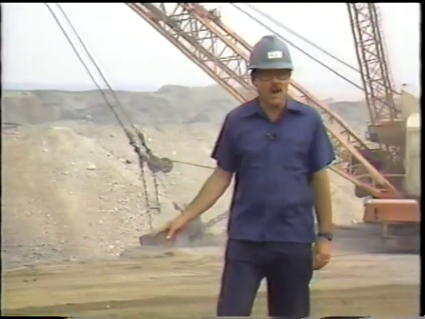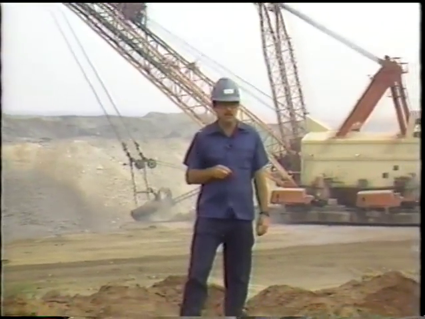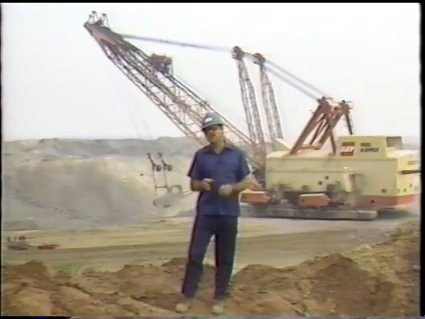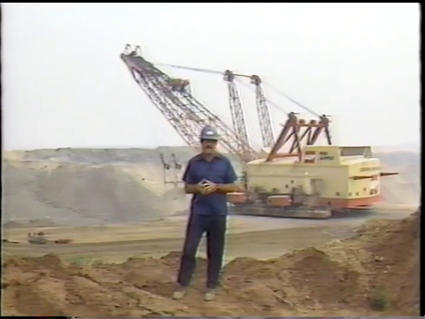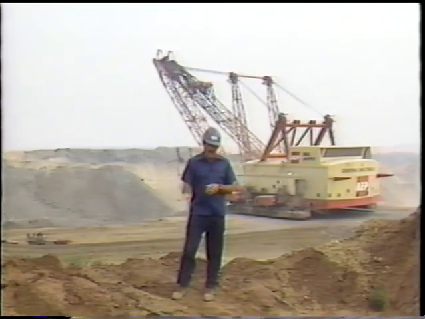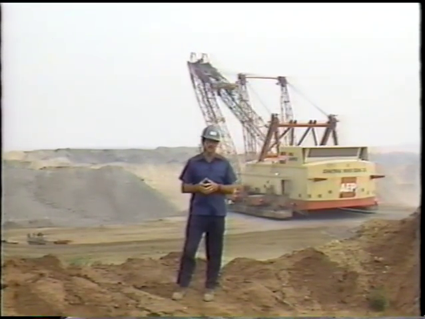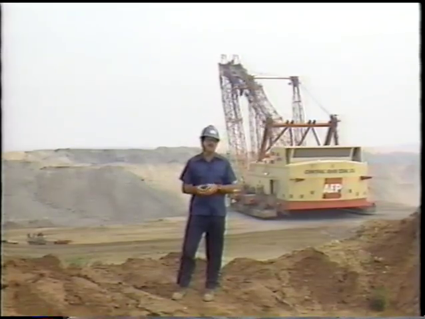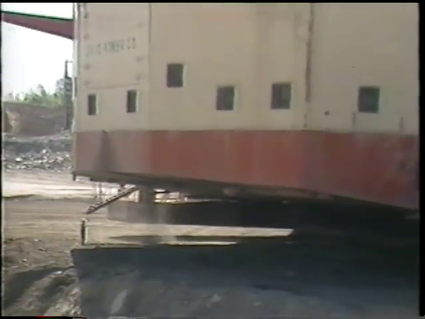Now, this earth and rock, called overburden, can be removed. The overburden is removed by machines called drag lines. The drag lines dig down and expose the coal seam. This drag line is called Big Muskie and is the largest of its kind in the world.